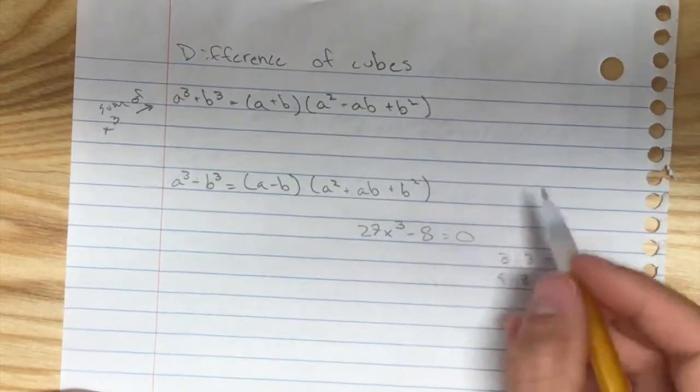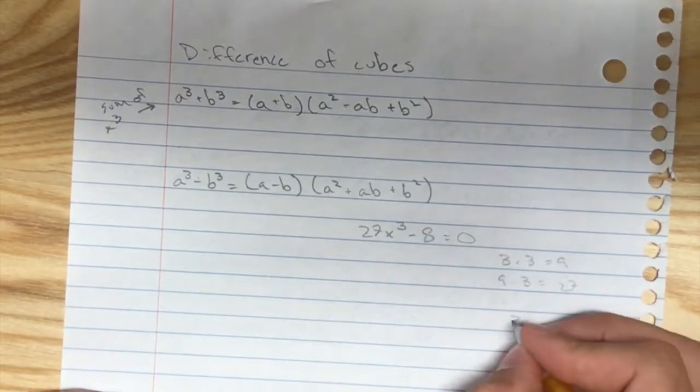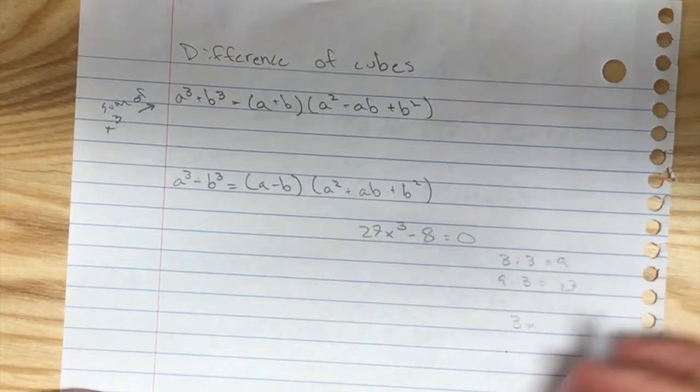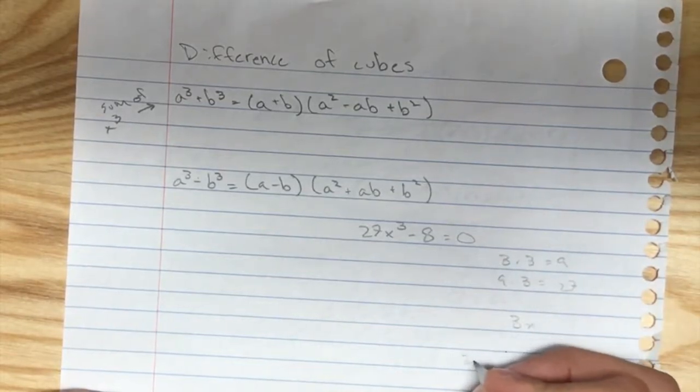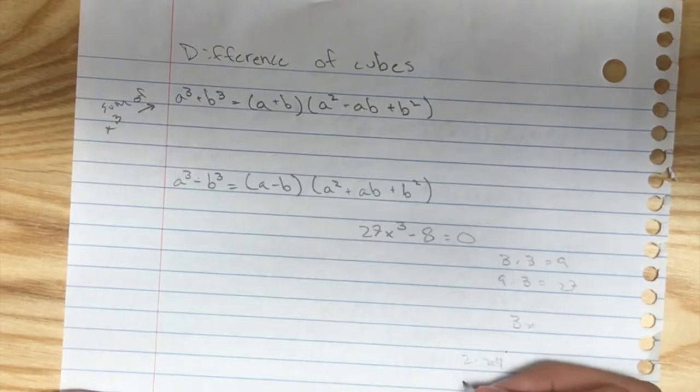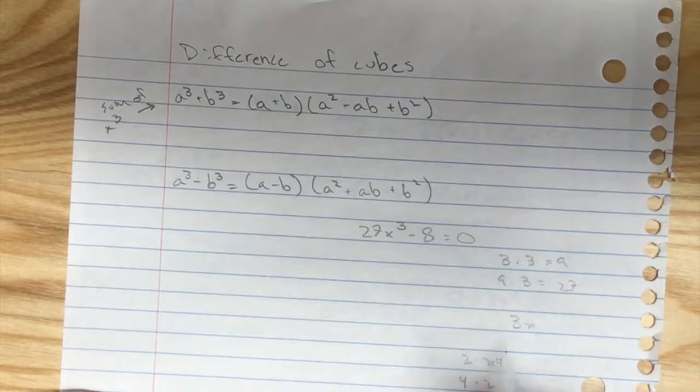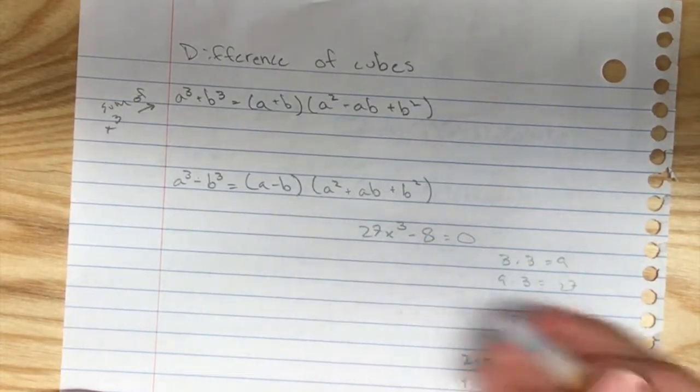But that's not necessarily my a value because I still have the x. So my value is actually going to be 3x. Now my b value is going to be 2 because 2 times 2 is 4. Quick maths. And 4 times 2 is 8. So now that I have my a and b values, I can start to plug them into this equation.